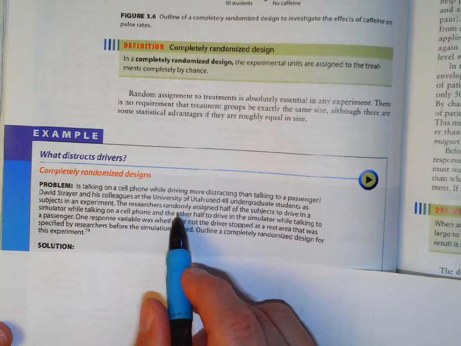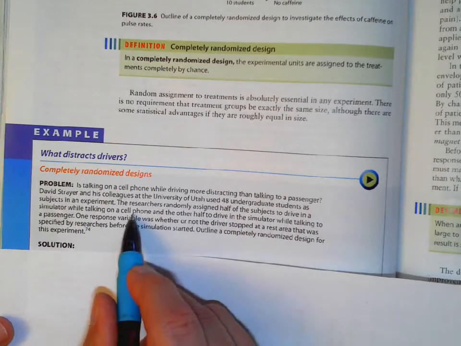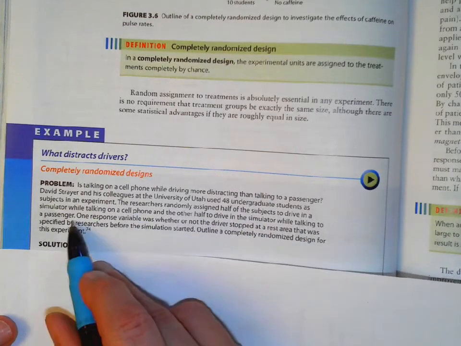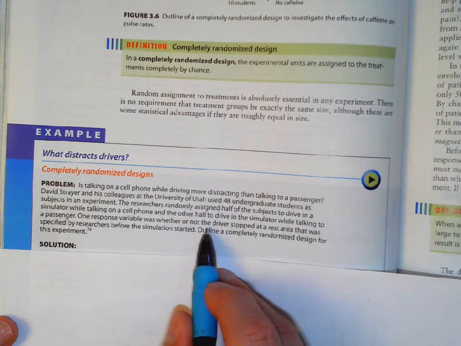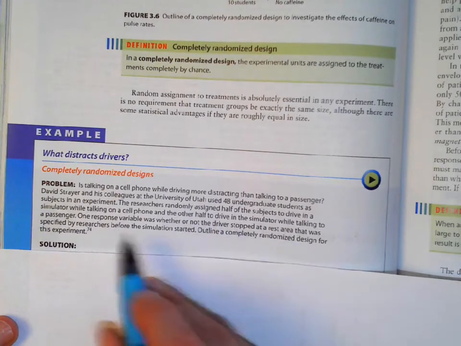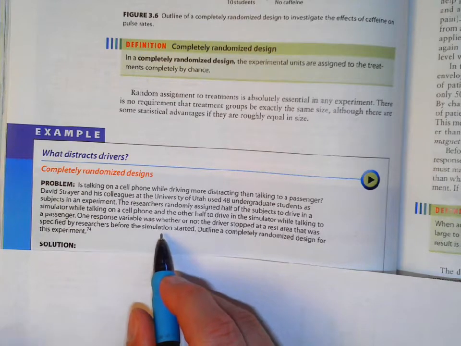The researchers randomly assigned half of the students to drive in a simulator while on a cell phone, and the other half of the students to drive in a simulator while talking to a passenger. The response variable, what they're measuring, is whether or not the driver stopped at a rest area that was specified by researchers before the simulation started. So could they remember that they were supposed to stop at that rest stop?